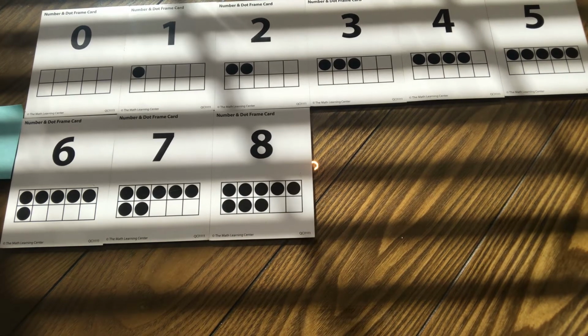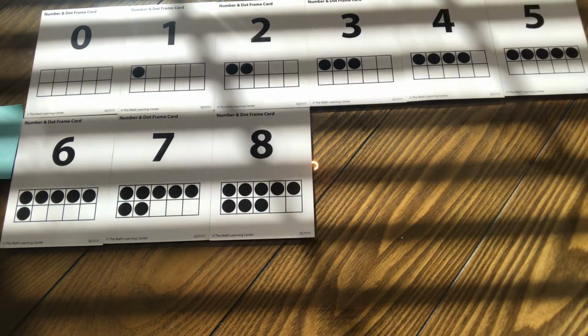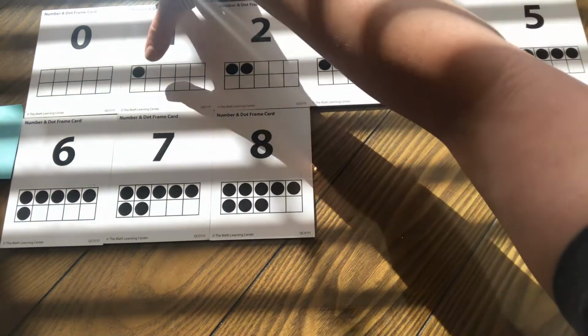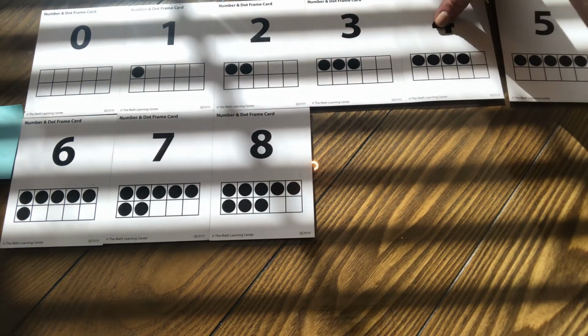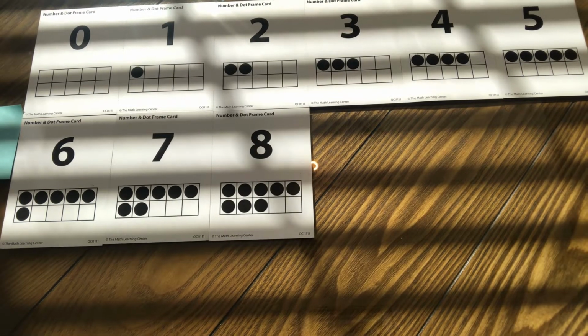So I hope that you're able to see as we go through this process that these numbers go in order, not because there's anything magical about them, but because the quantity that they represent means that one more dot has been added to the one before it to give us the next number, okay?